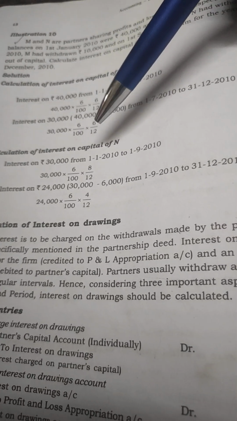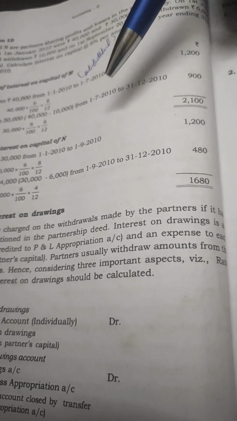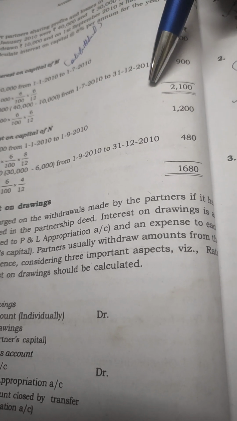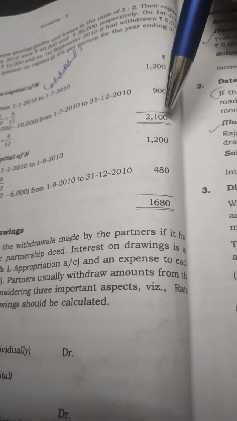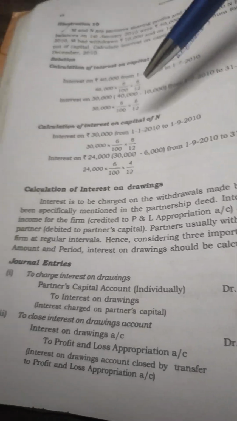That will be 30,000 into 6 by 100 into 6 by 12. 1st July to 31st December is 6 months. So the amount will be 900. By totaling it, interest on capital for M will be 2,100.